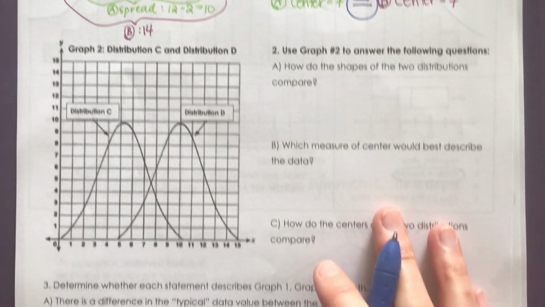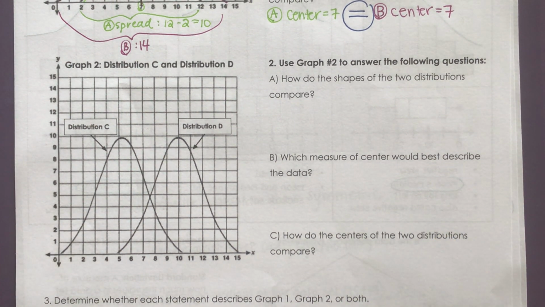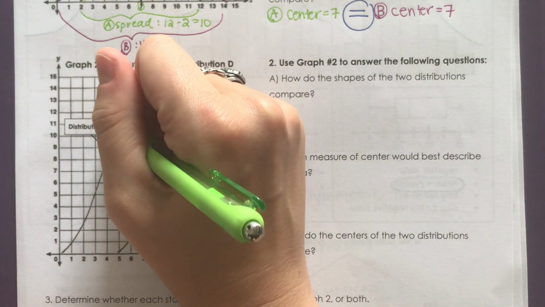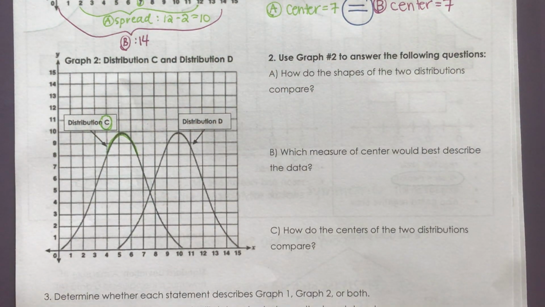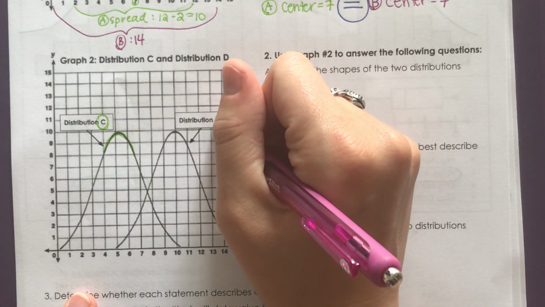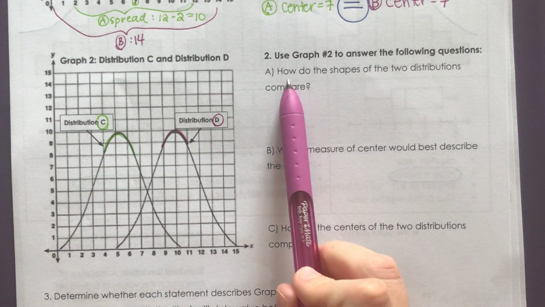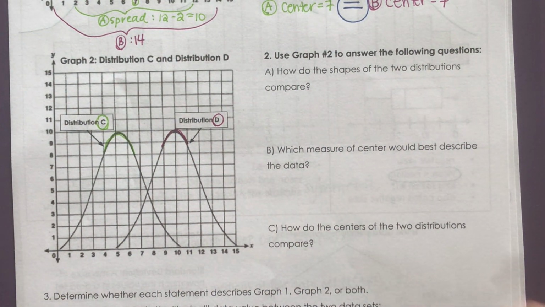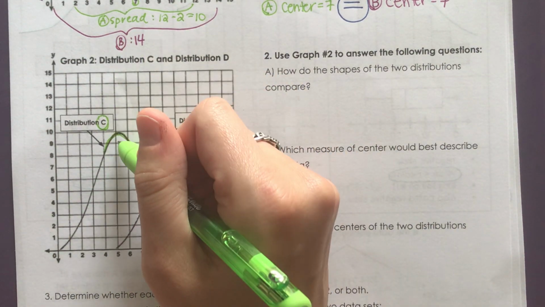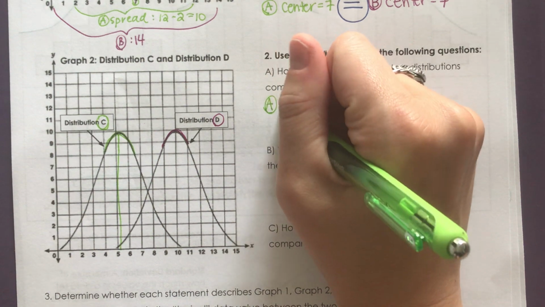All right. Number 2. We're now going to use this second graph to answer the same sorts of questions. So distribution C will be this green one. And then distribution D will be this pink one. Okay. How do the shapes of the two distributions compare? So if I look at C, this definitely looks like it would be a symmetric graph again.